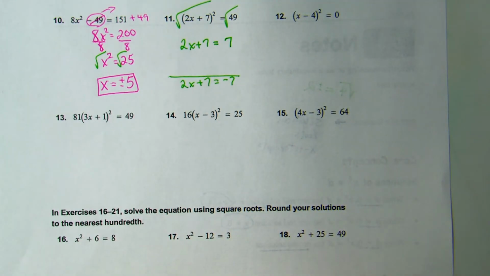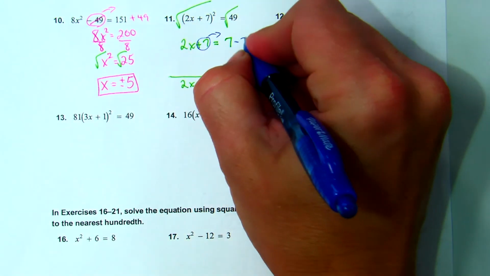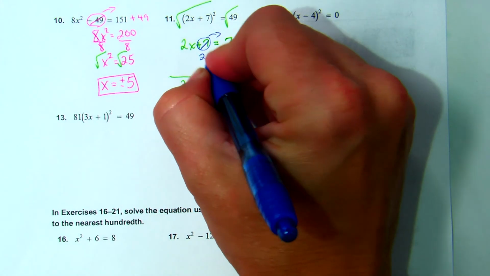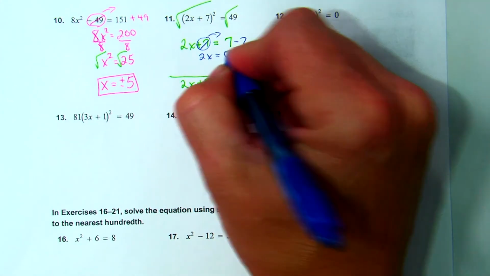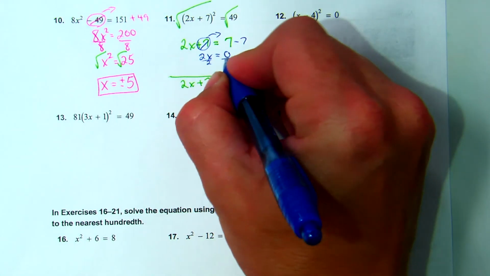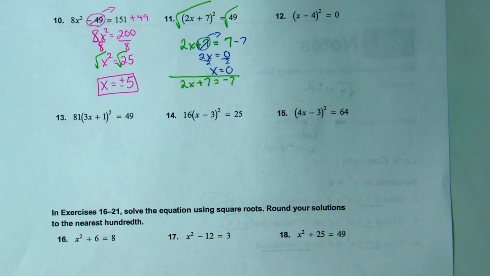Okay, so let's solve now. At this point, I'm going to move the 7 across. That means I'm going to make it negative, so I'm going to subtract 7 from both sides. And so this means I'm going to have 2x equals 0. I'll divide by 2, and when I divide both sides by 2, x is going to equal 0. Does everybody see that? Okay, that's the first one.